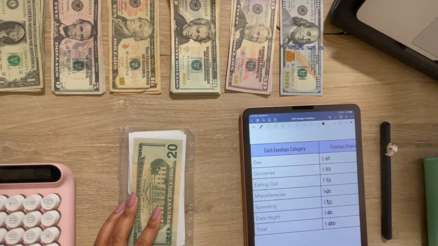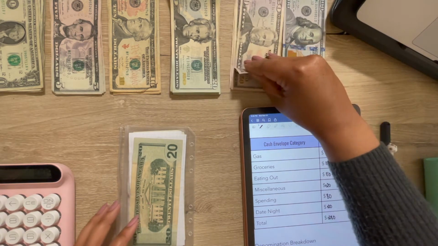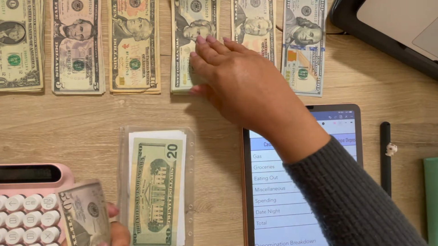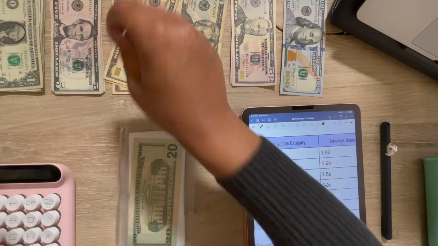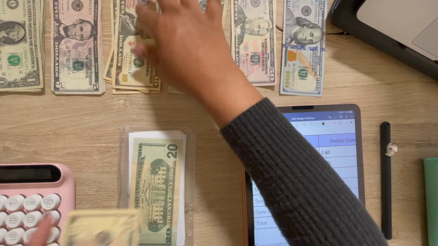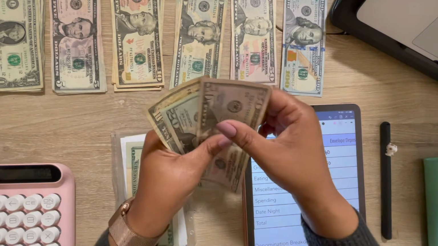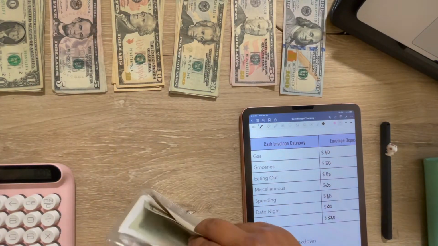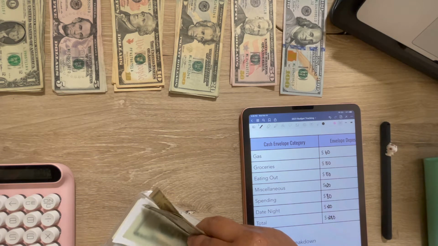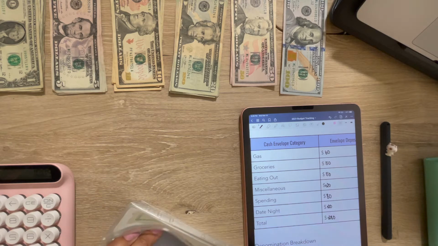So I'll do a 50, a 20, and a $10 bill. So we have 50, 70, and $80. And that will be in the spending section.